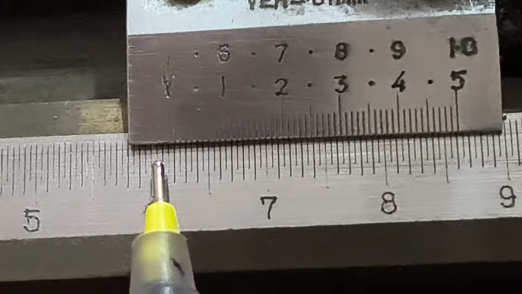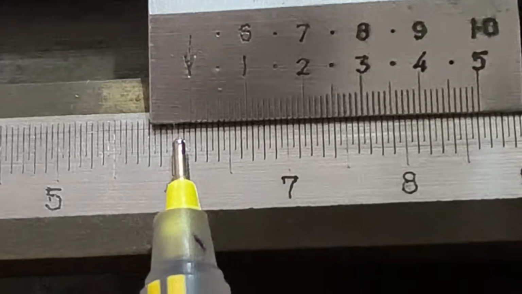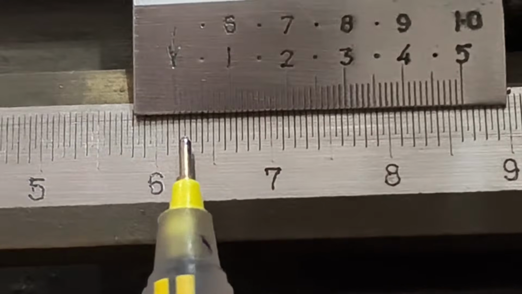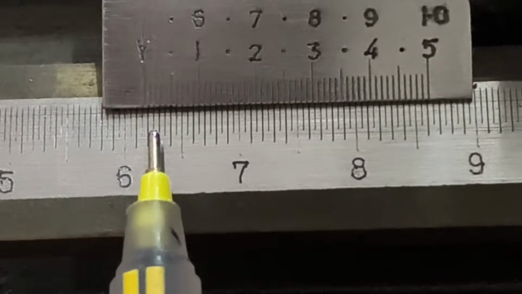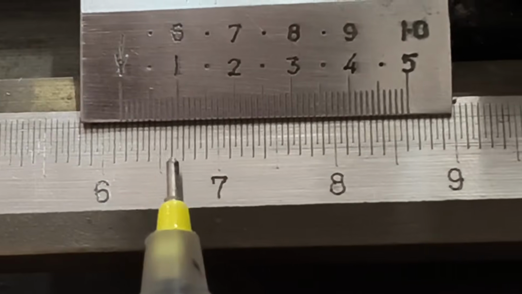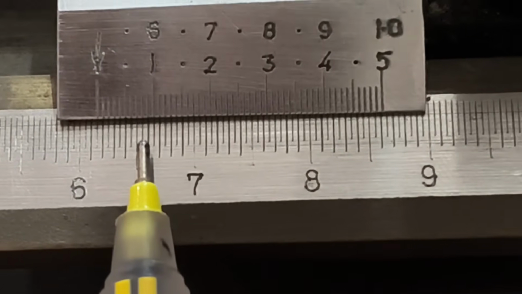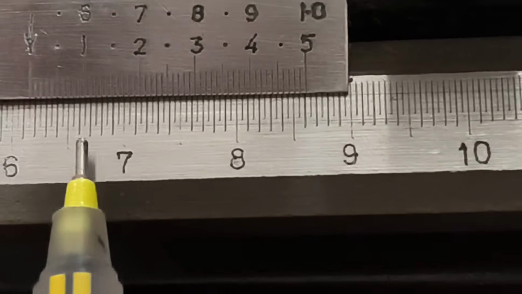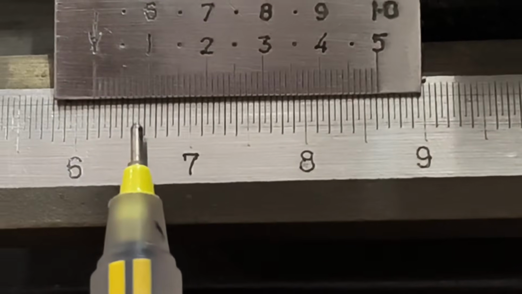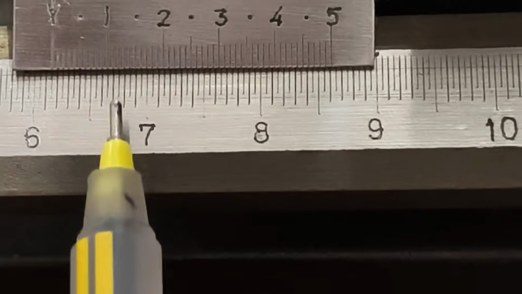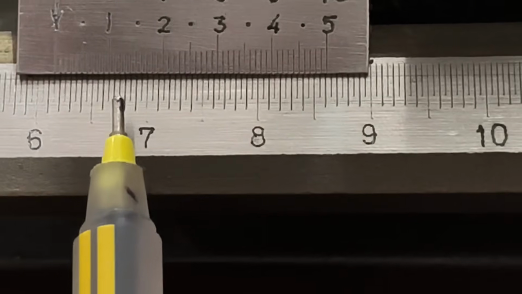See this, it is 6.05 centimeter. This is 6.25 centimeter. Now tell me, what will be the value of this smaller division? 6.55. Very good, correct.